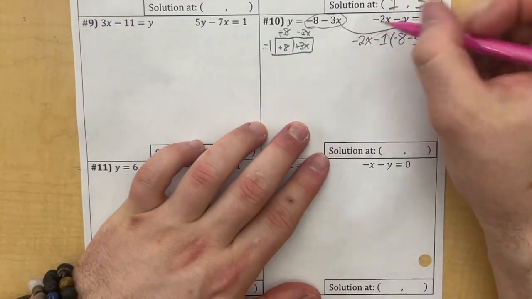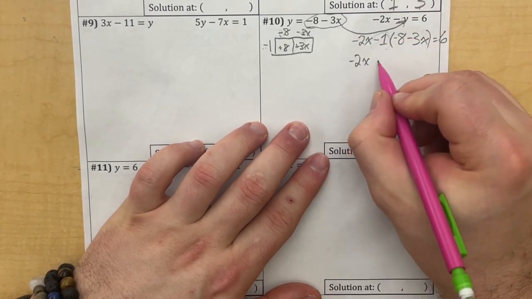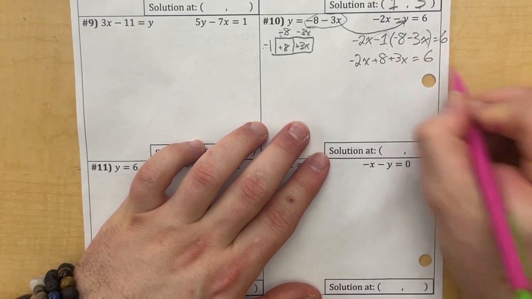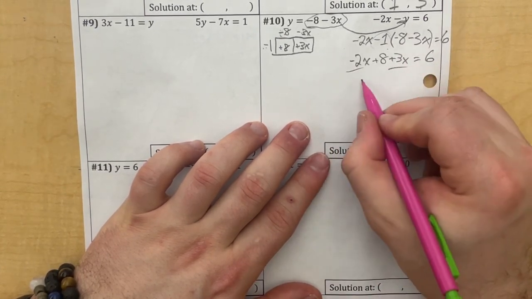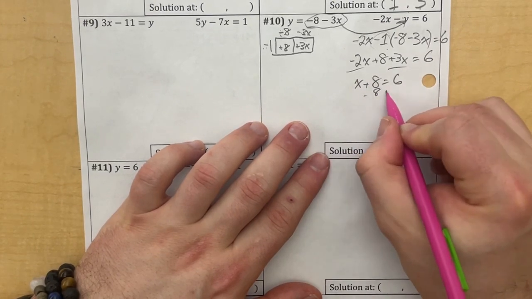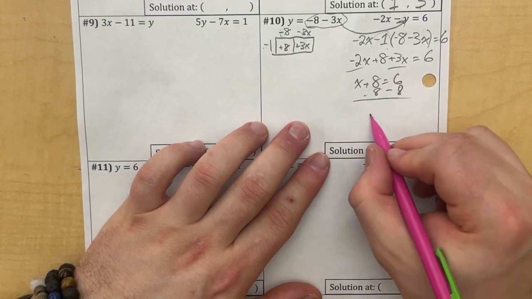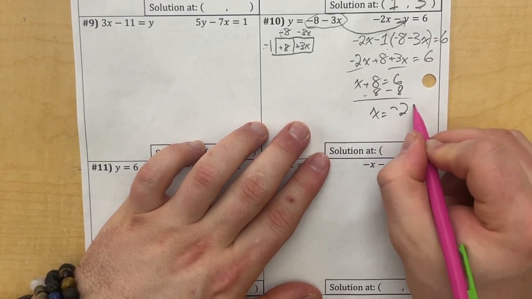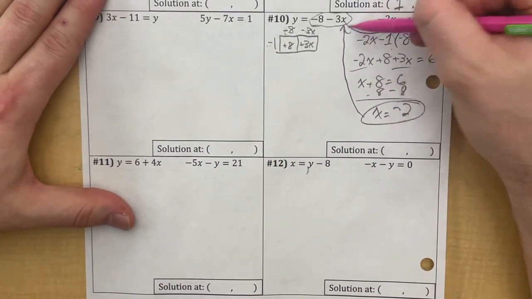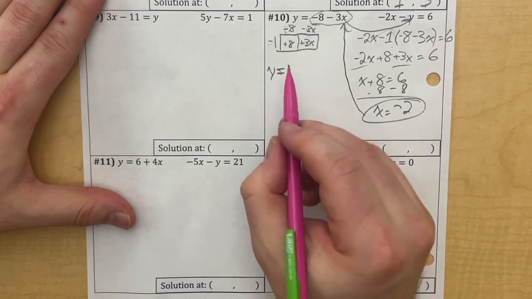So now I can rewrite it. Everything else outside of the parentheses stays the same. So I have negative 2x, and then I have plus 8 plus 3x equals 6. Combine like terms, just x plus 8 equals 6, and get x by itself, I have x equals negative 2. Take that value, plug it into your first equation. So I should just have an equation in terms of just y.